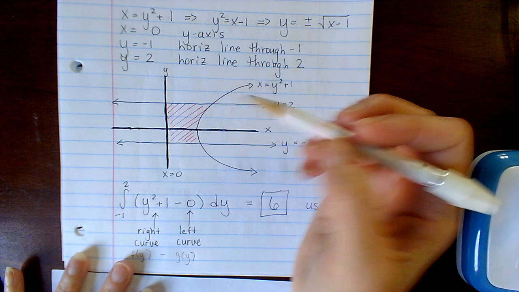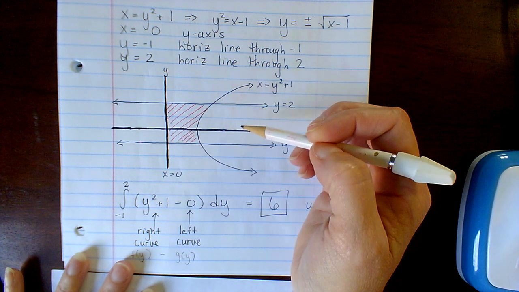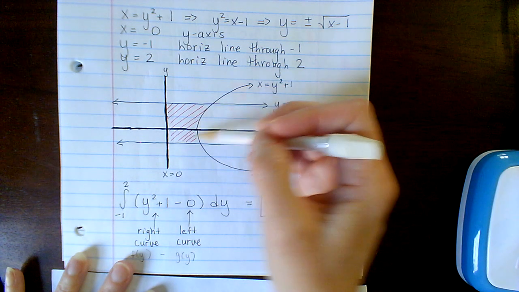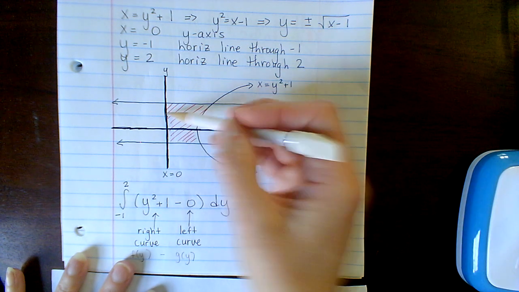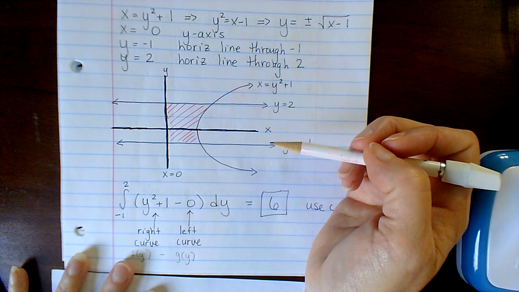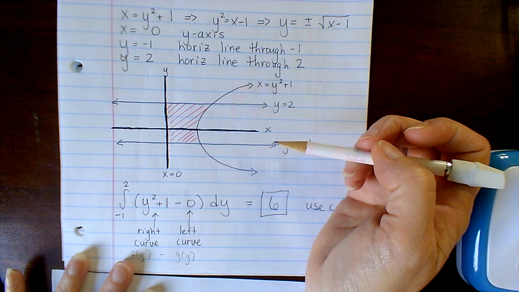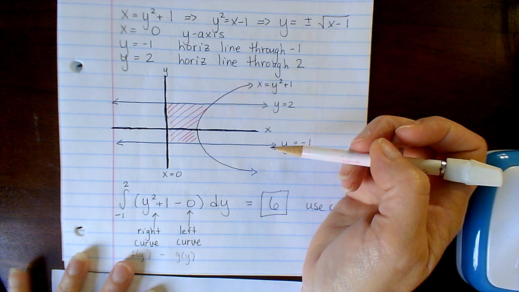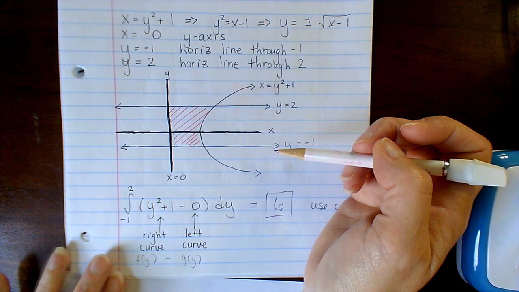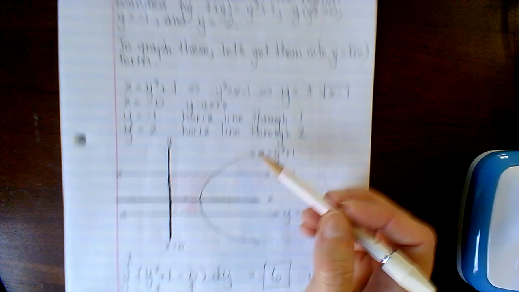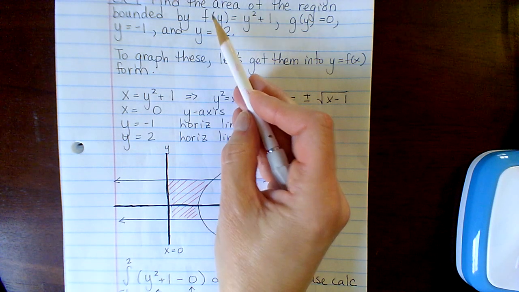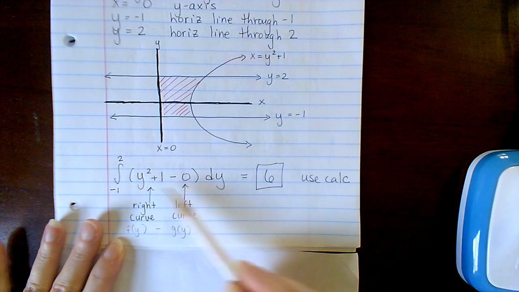That's because for this region, I'm going to have to add up my rectangles sideways. Because this was given as a function of y, right? The original problem was given to me as x equals a function of y. All this stuff is going to have to happen as a function of y.